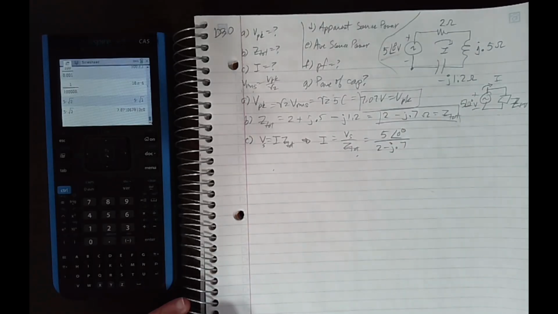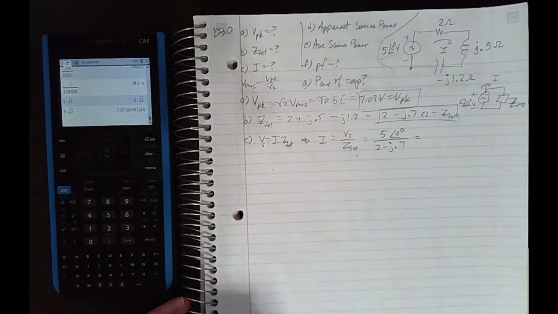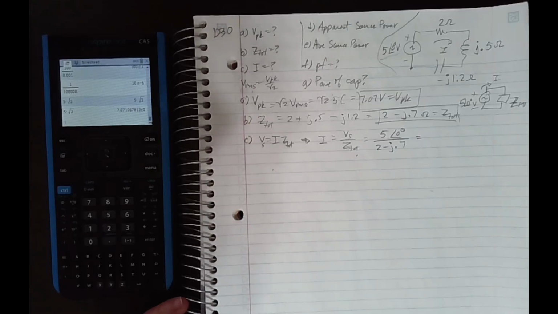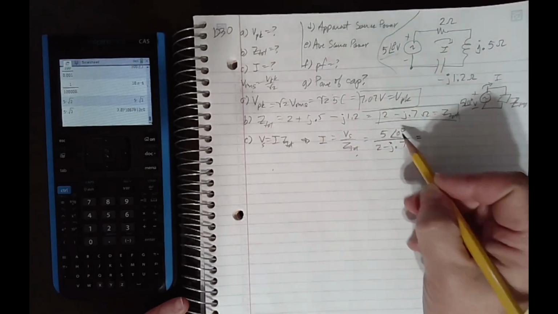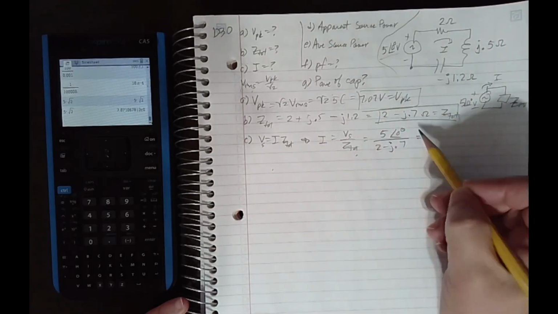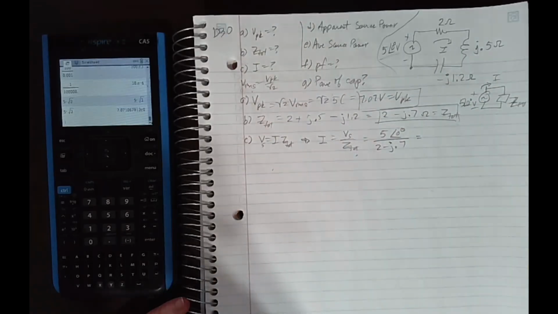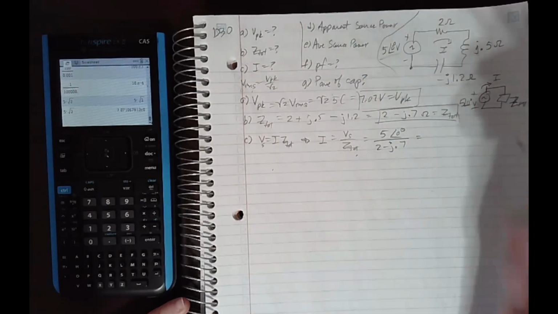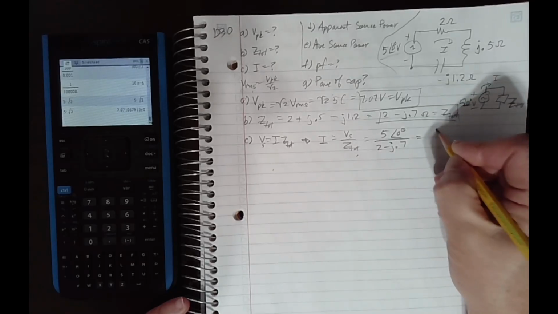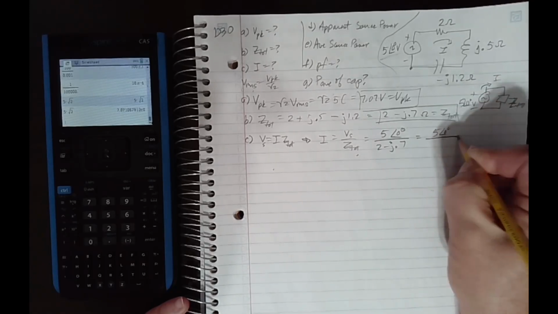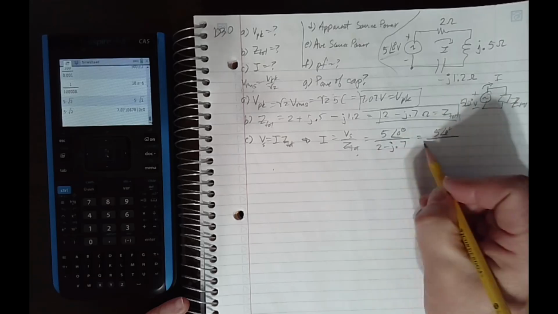All right, so what do we do with this kind of problem? Remember, it's easiest to divide complex numbers when they are in polar form. So let's put the impedance in polar form. We've got 5 at angle 0, that's good. But what is Z in terms of magnitude and angle?